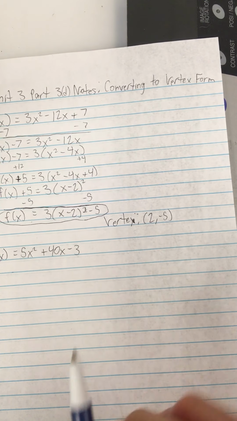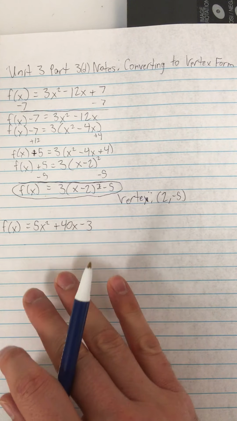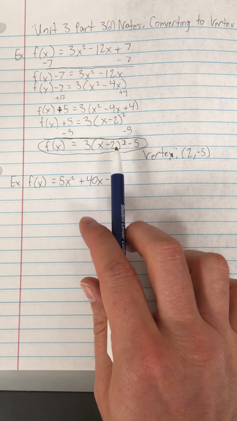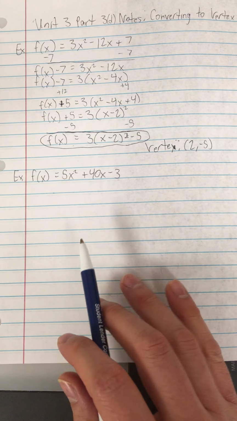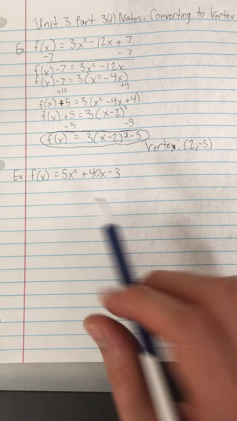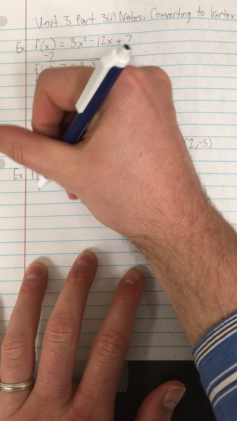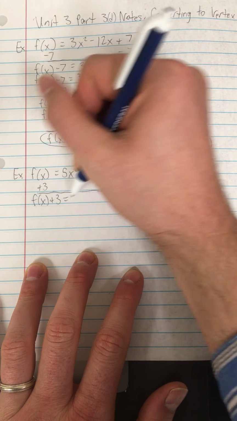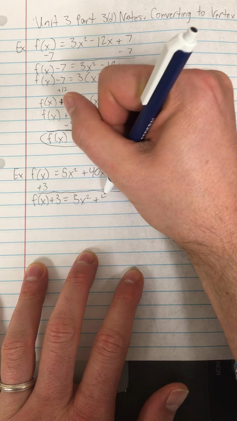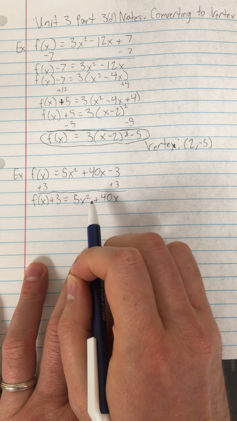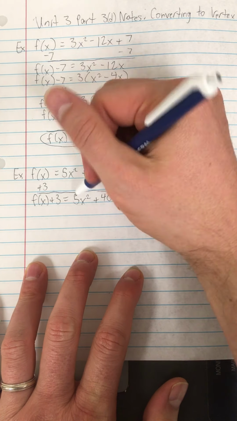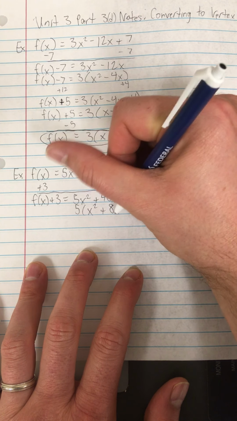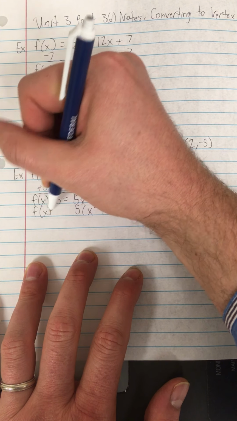All right, so let's do one more example. Just give you one more example doing the same thing. My answer, my vertex form, going to look similar to that. It's the one with the parentheses. Remember, that's the easy one to graph. So let's start by just moving whatever number we have in back. I'm going to add 3. F of x plus 3 equal to 5x squared plus 40x. Now divide out whatever's in front. It's a 5 this time. So that's going to leave me with x squared plus 8x. And over here, I still have f of x plus 3.